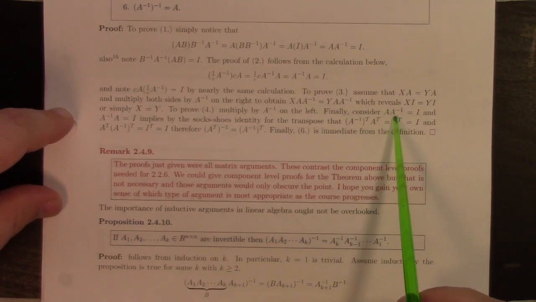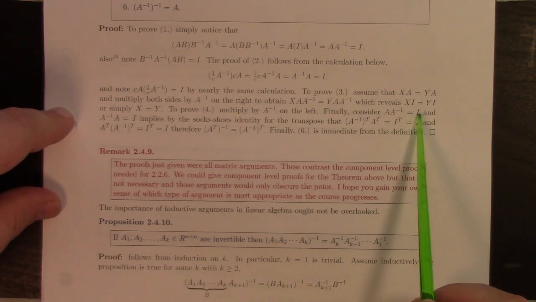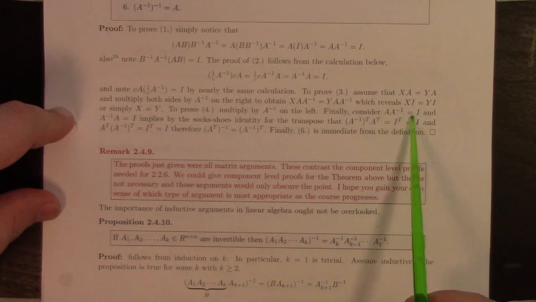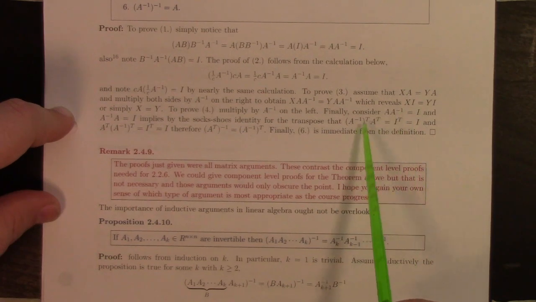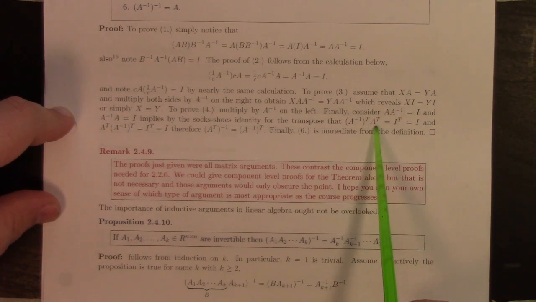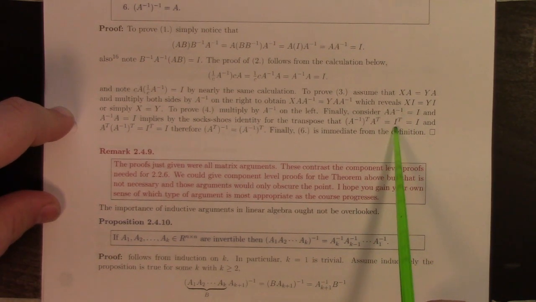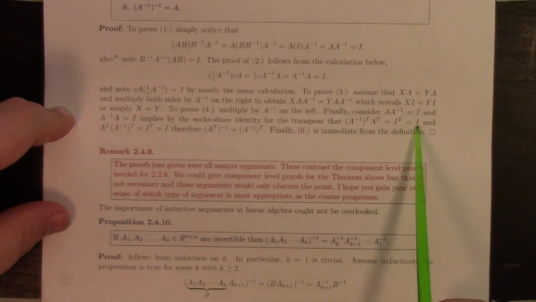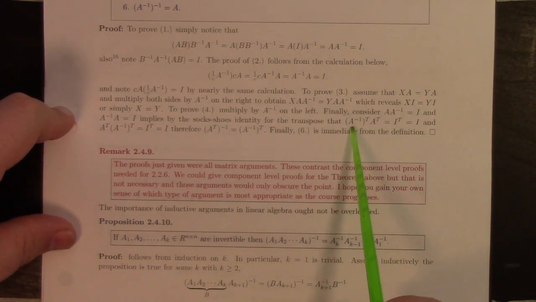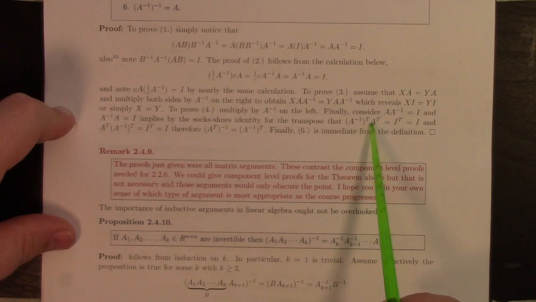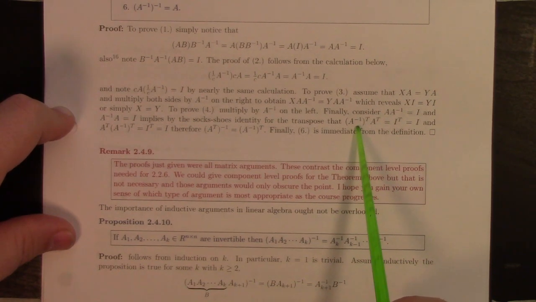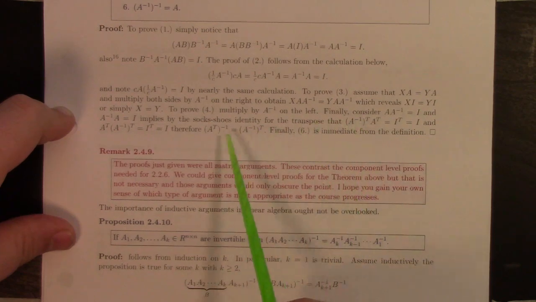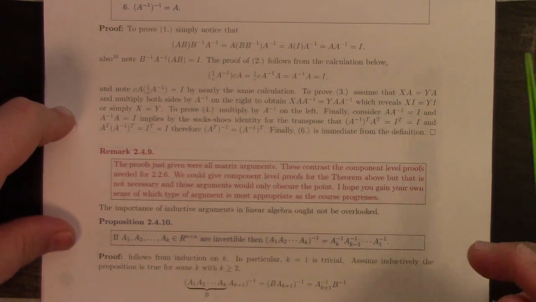Finally, if A A inverse is equal to I, then if we take the transpose, we get that A inverse transpose times A transpose equals I transpose. But the transpose of the identity is the identity, right? So what does this show? This shows that the inverse of A transpose is equal to A inverse transpose, right? Which is what we're trying to show for 5.